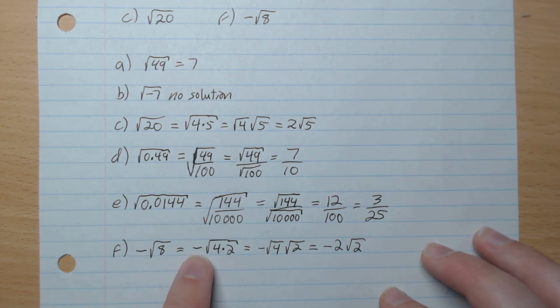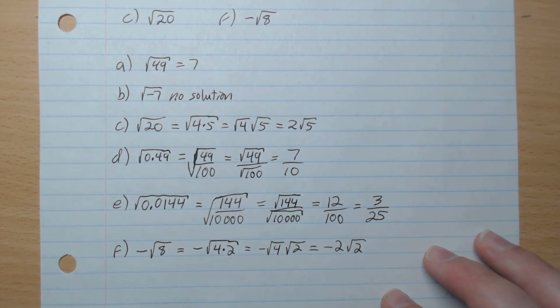Negative root 8, this is negative root of 4 times 2. Negative root 4 root 2. Root 4 is 2, so you get negative 2 root 2 as our simplified answer.